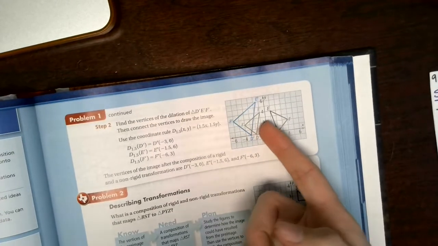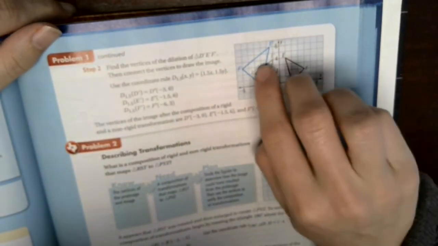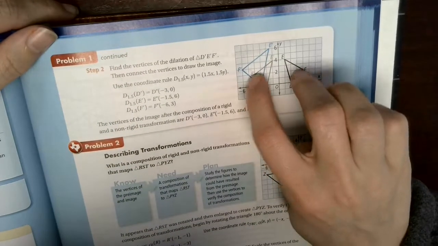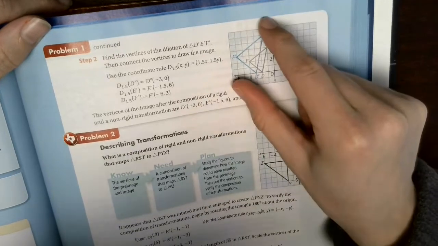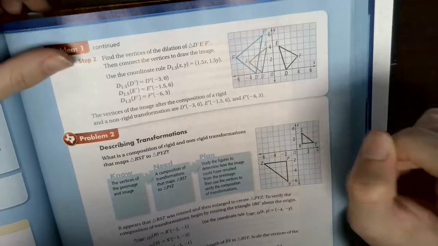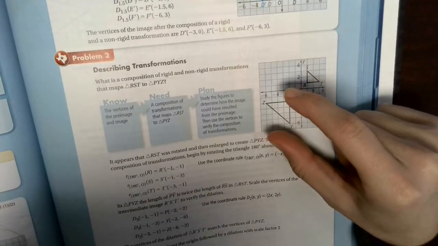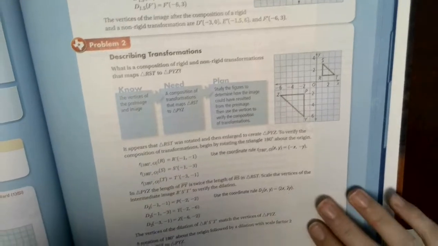So, first of all, this is just showing that we could reflect. This is continued, okay? This first part reflects, and then we dilate. So we know these two figures are similar because we reflected and then dilated. We did a rigid transformation and then a dilation. Same thing here. We did a rotation and then a dilation, okay? So we're just identifying that.